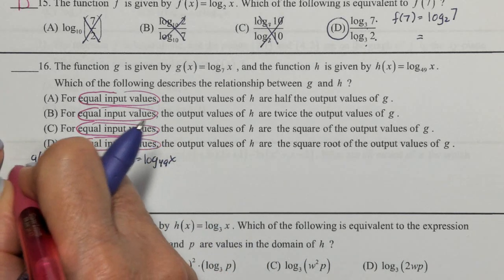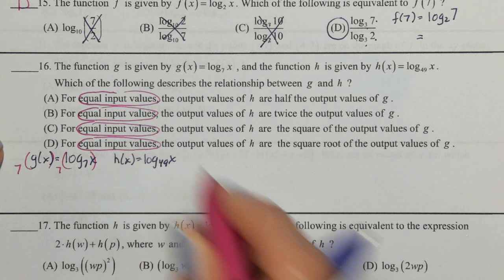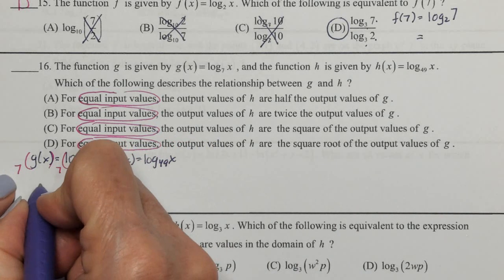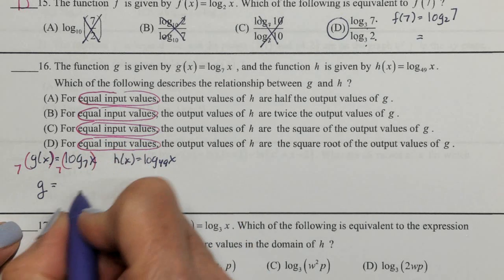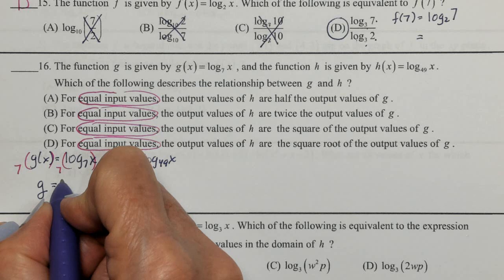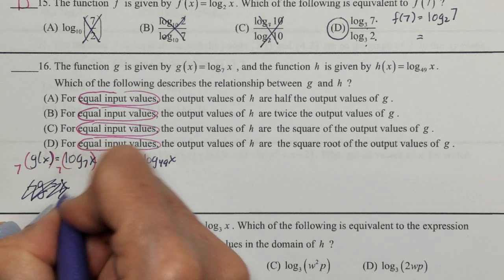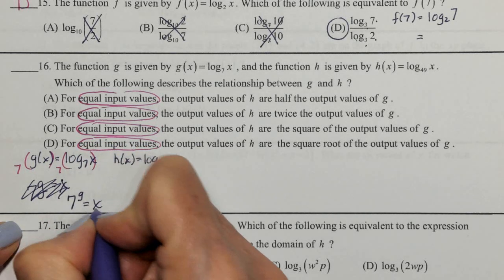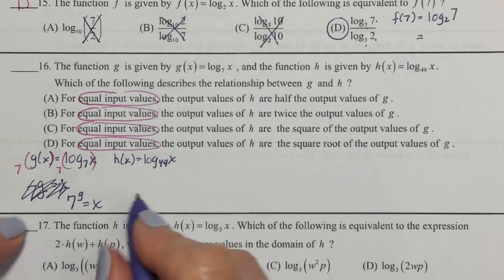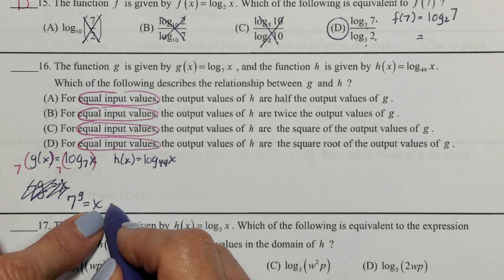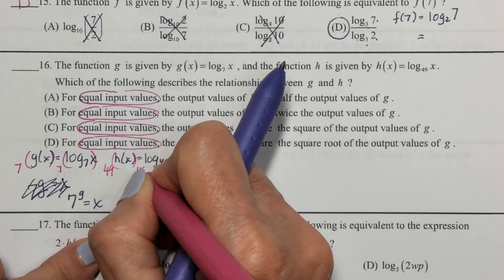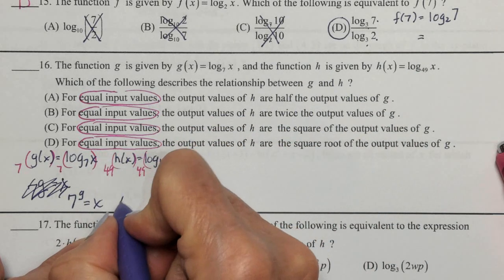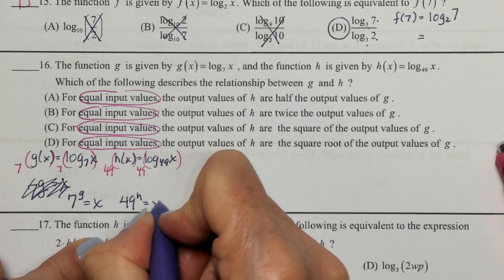On this one, I'm going to take 7 to both sides. Here I'm just going to have g, and I'm going to leave off the of x. I'm just going to say g. And that will equal 7 to the g is x. I know that looks weird, but we want to get equal input values, so that's what we're going to have to do. On this side, I'm going to take 49 to both sides, and I'm going to get 49 to the h is equal to x.